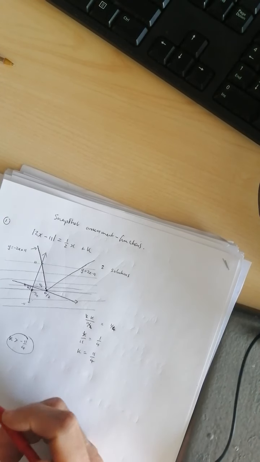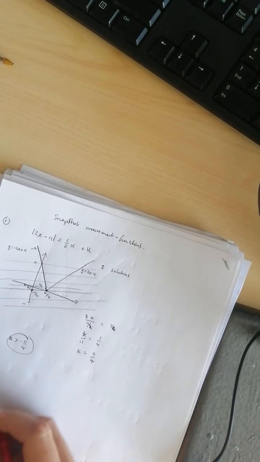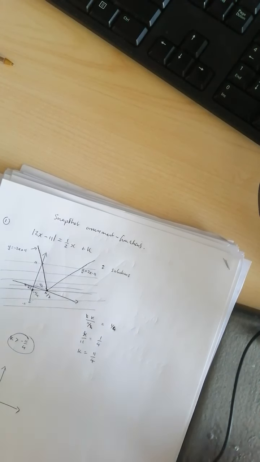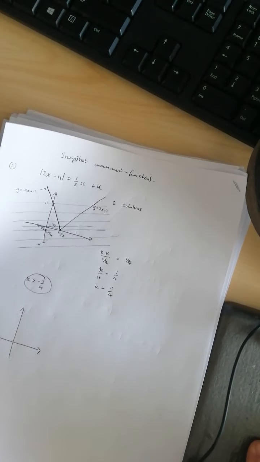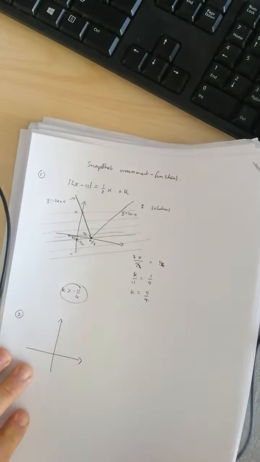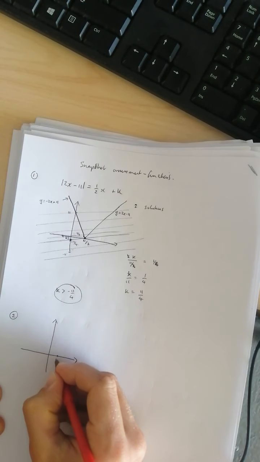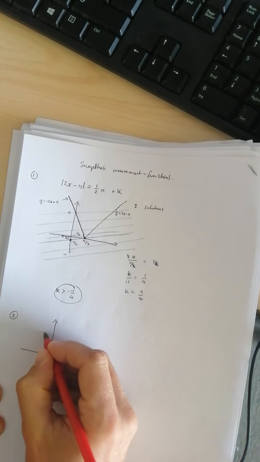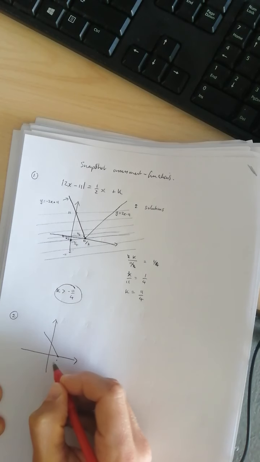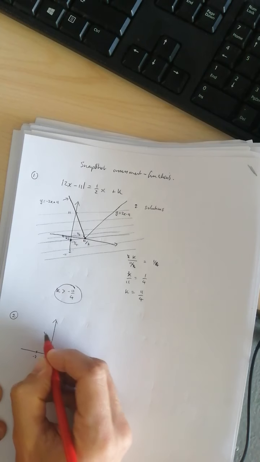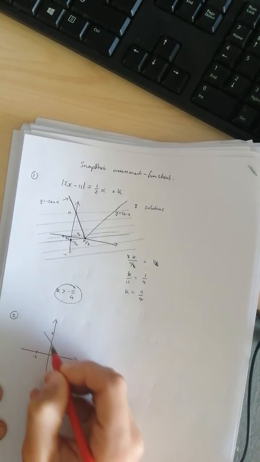Function is defined. Okay, sketch the graph f(x) between. Let's go this. Okay, so for x less than 1, we've got minus x. So 1, we've got minus x, like that, and we want to sketch it in the domain from minus 2. So what's this value here? It's going to be 2, isn't it?